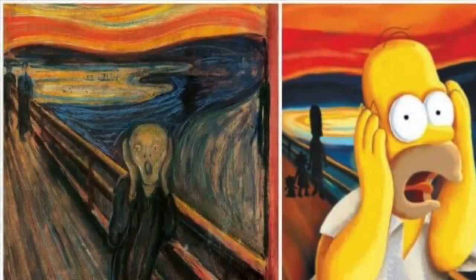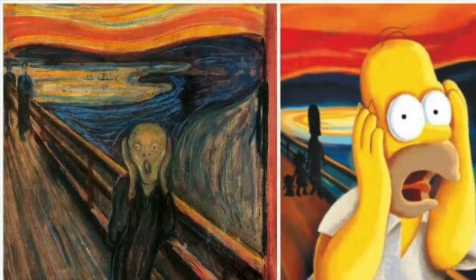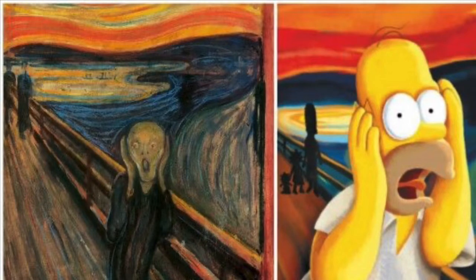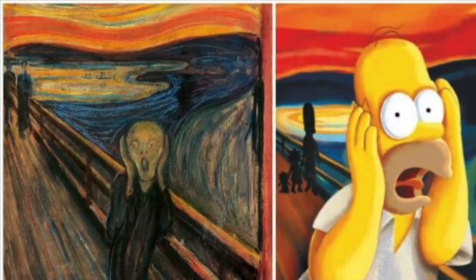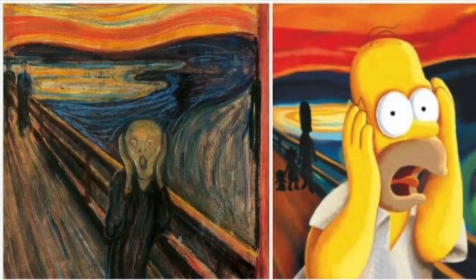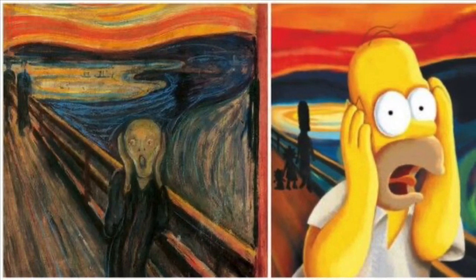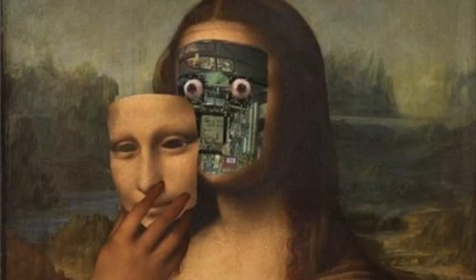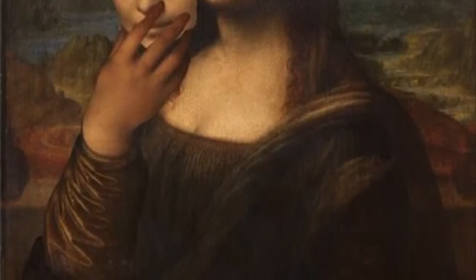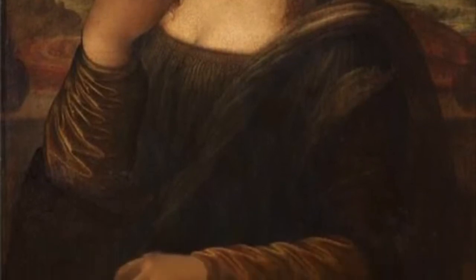Let's look at this example here. On the left is a famous painting by Edward Munch called The Scream. And on the right, the artist has used appropriation by taking that image, modifying it, and incorporating other images to make it new. Here's another example. Here's the famous Mona Lisa, but it has been modified to create a new image.